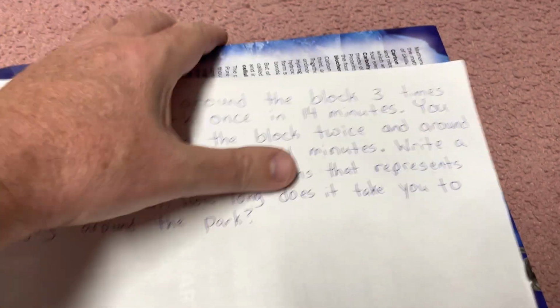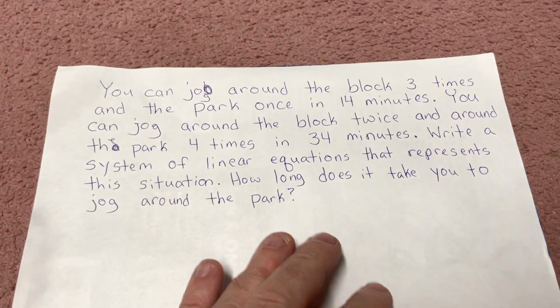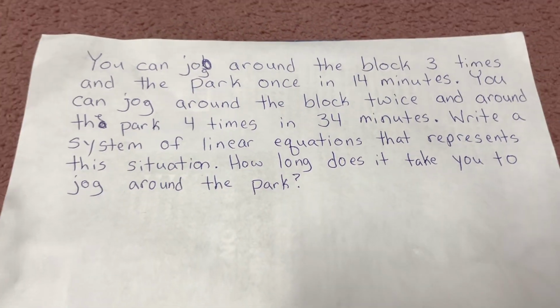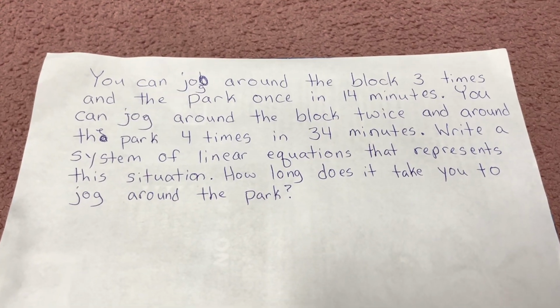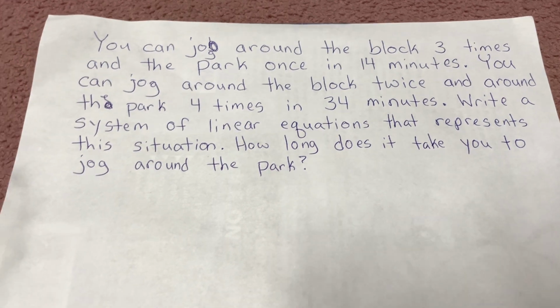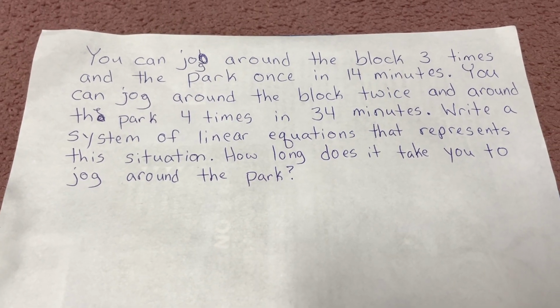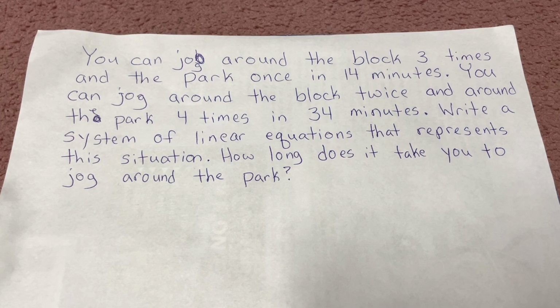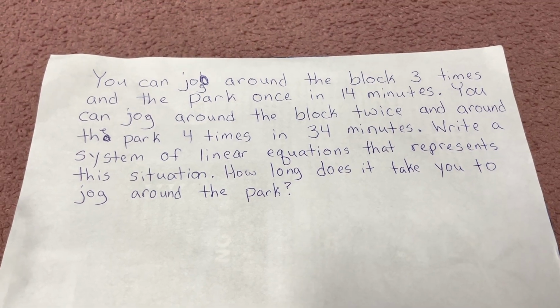All right. Ran out of board space, so we're going to go with this. You can jog around the block 3 times and the park once in 14 minutes. You can jog around the block twice and around the park 4 times in 34 minutes. Okay?